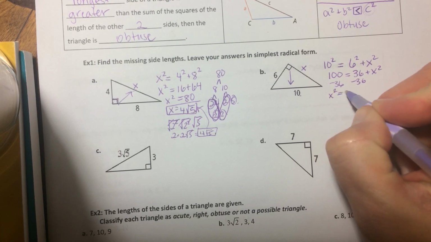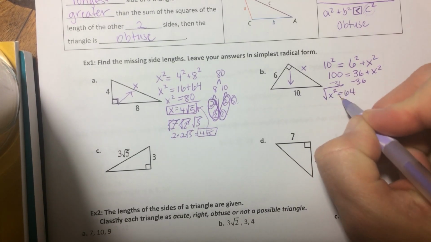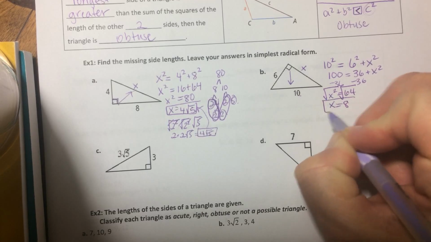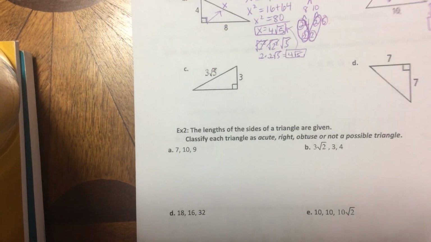Okay, so x squared is 64. I have to square root both sides, so x is 8. Okay, next one.